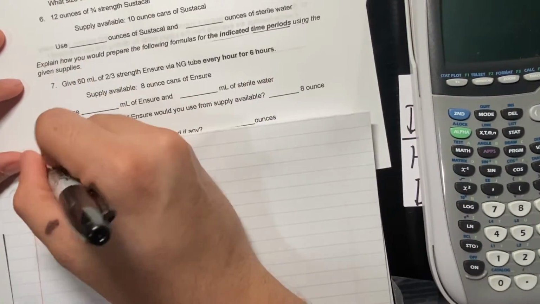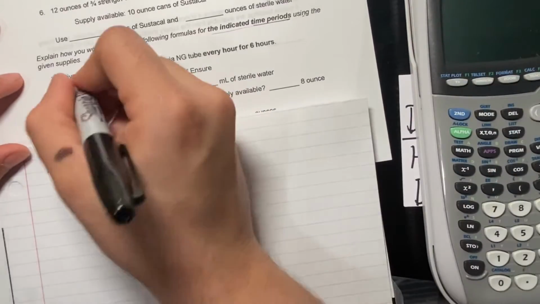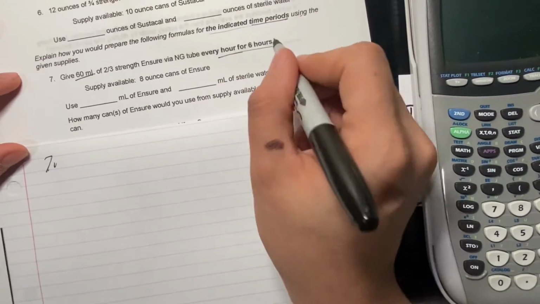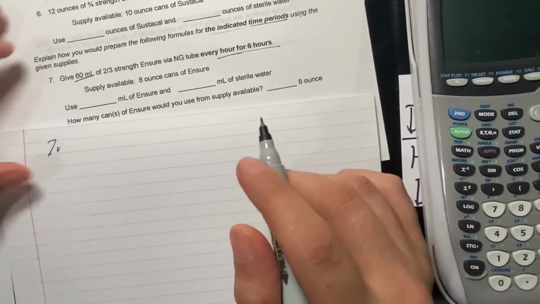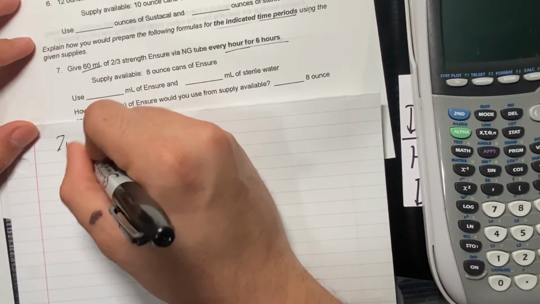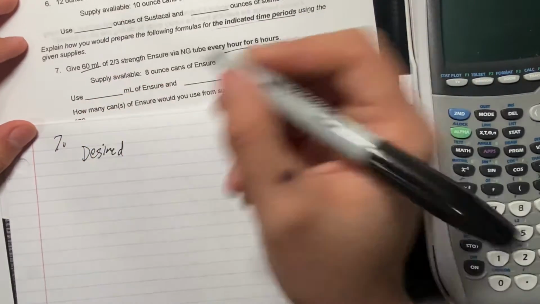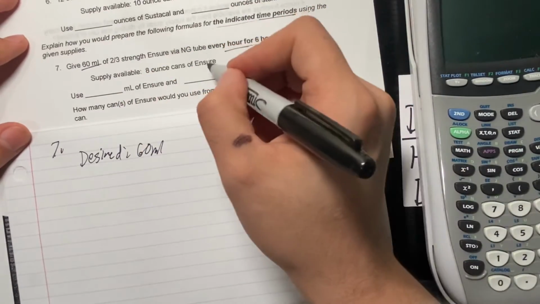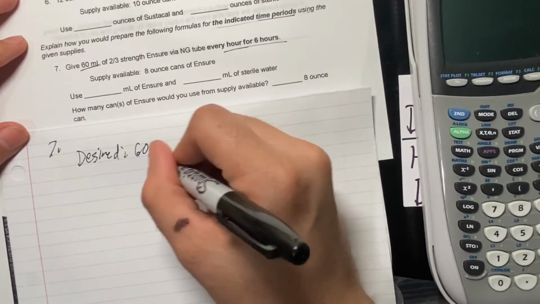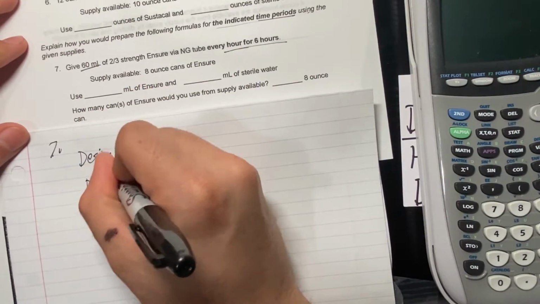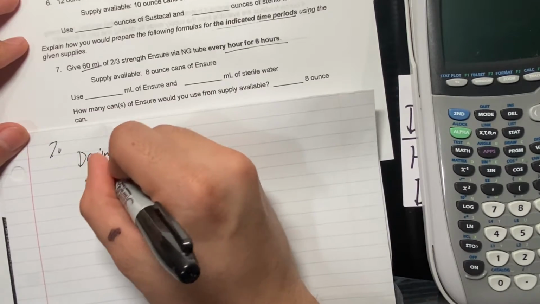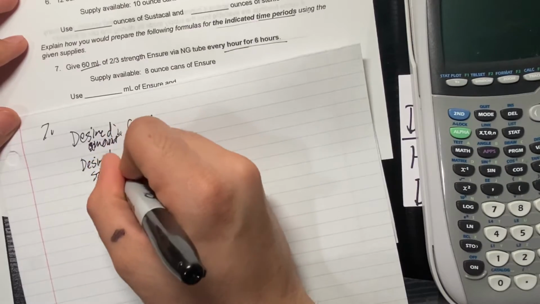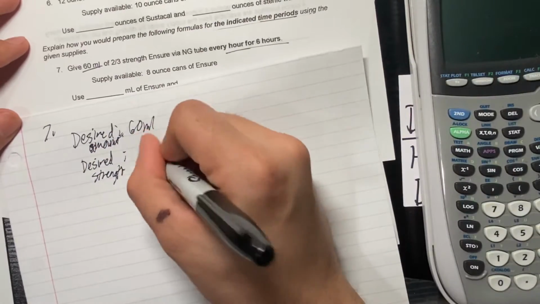So, taking a look at number 7, they're stating give 60 milliliters of 2/3 Ensure via NG tube every hour for 6 hours. Okay, so they want us to take a look at a few things. Off the top of our head, we can see a desired amount of 60 milliliters. Supply available, 8-ounce cans of Ensure. Let's do desired amount here, and desired strength down here. So desired strength is 2/3.